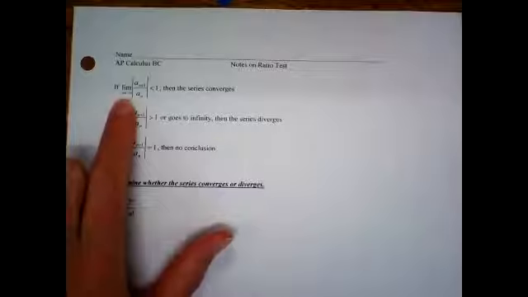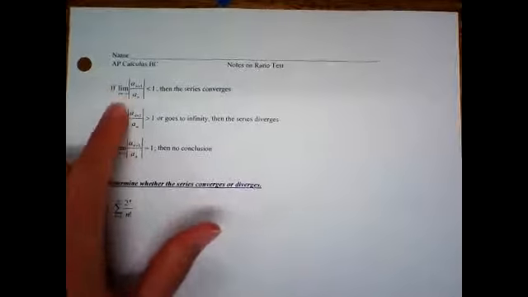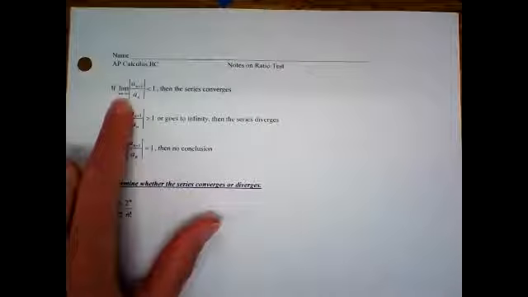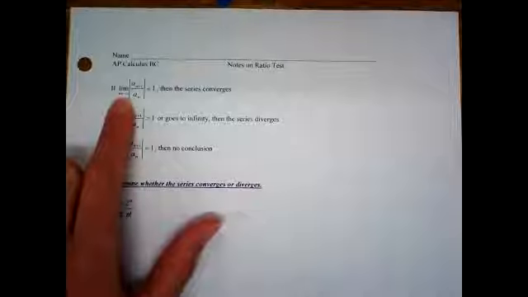So if you do the limit, and my arrows are backwards, I'm really sorry. You know what I mean, though. It's not as infinity goes to n. That wouldn't make any sense. Limit is n goes to infinity.